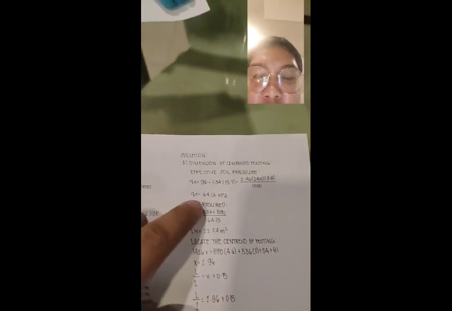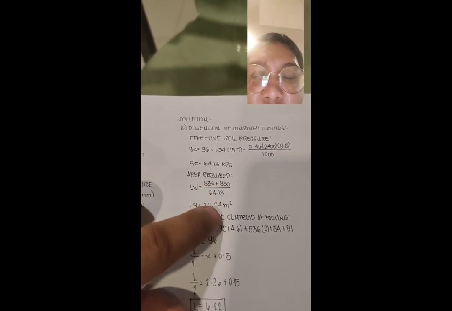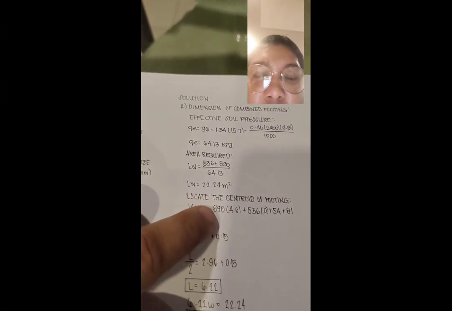Area required is LW is equals to 536 plus 890 all over 64.13. Inakuha natin QE natin. And this one is the area. So, LW is equals to 22.24 meters squared. Locate the center of the footing.